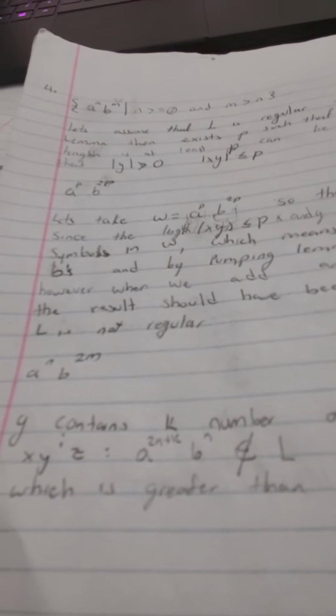And by the pumping lemma, x y c is in L. However, when we add an extra y to the x, y, c, because we're saying here x, y to 2, x, c, my bad, c should be x, y, c, right?